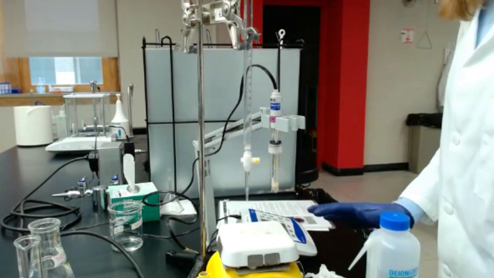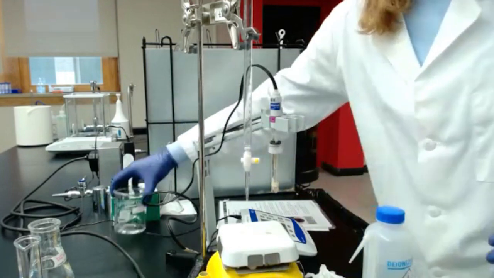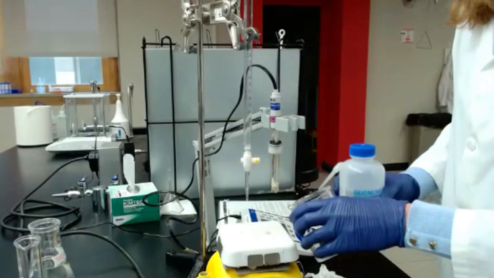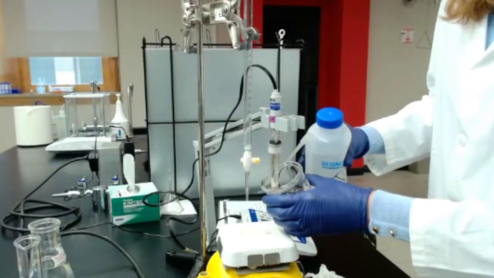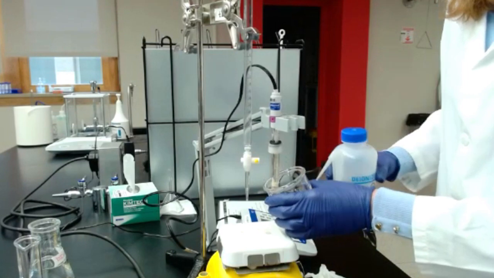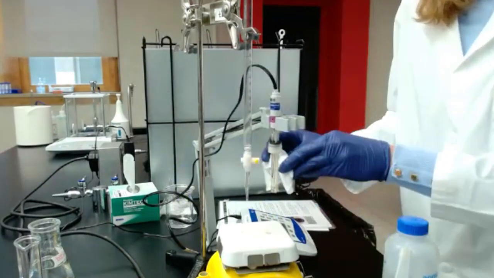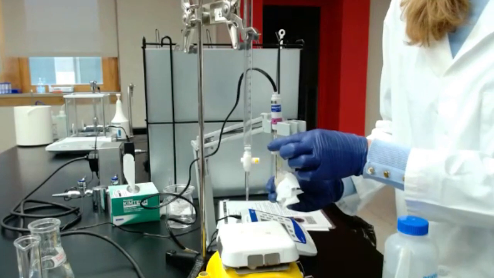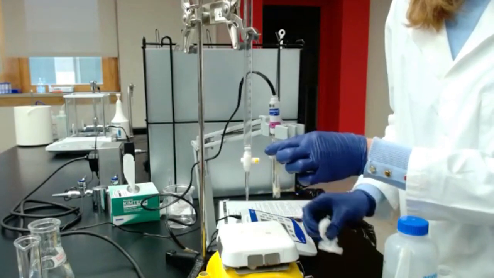So once you use the first pH and you did the calibration on the first pH solution, then you rinse again with your DI water. You clean or you dry again. And that's really before moving on to the next buffer solution.